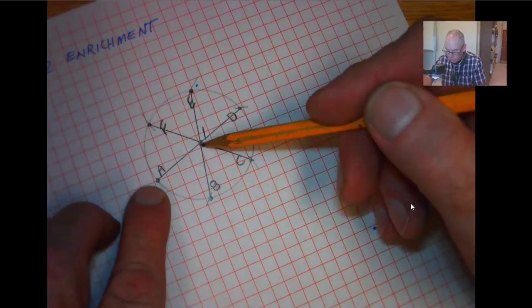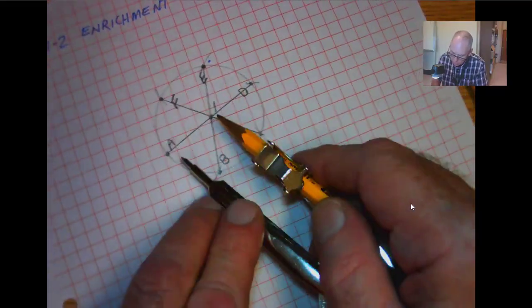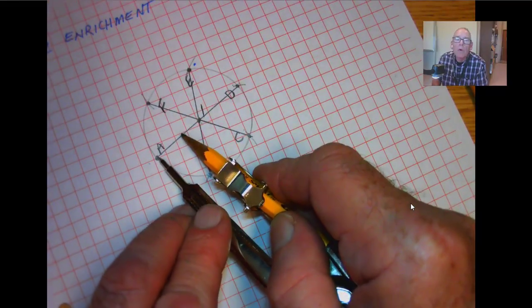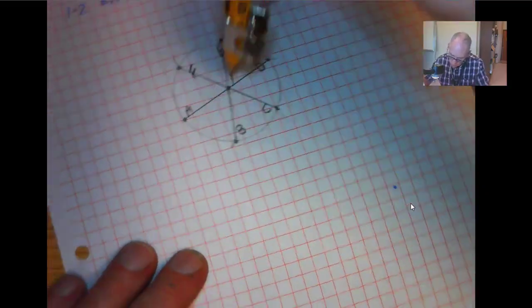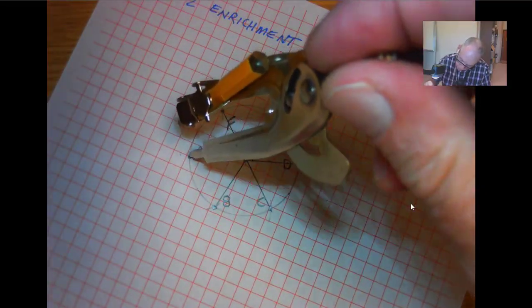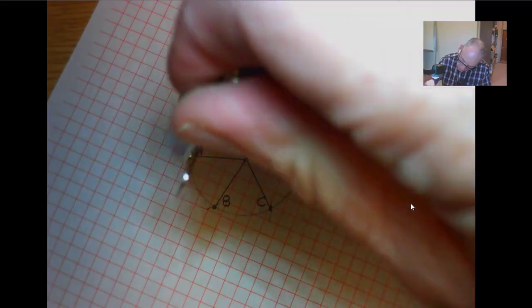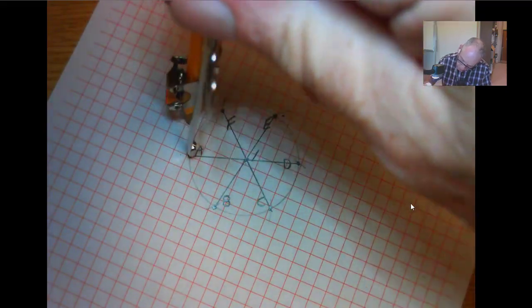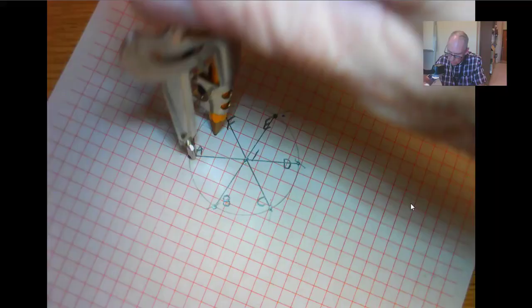So we want to find the midpoint of AI. Again, to find the midpoint, set your compass a little bit more than halfway, and you strike an arc above and below off each end without changing the radius of the compass.